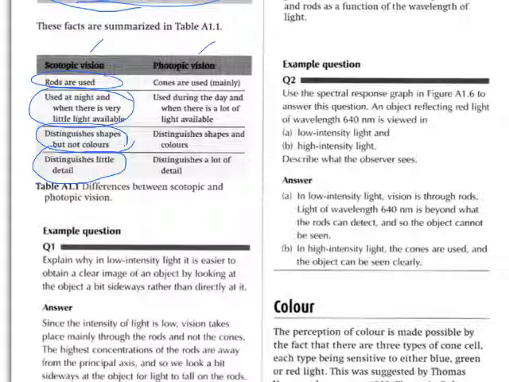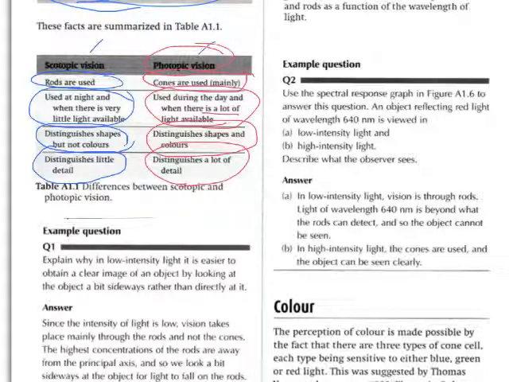Now, photopic vision, on the other hand, is when you're using your cones. It has to be when there is a lot of light available, so like the day, and then you can distinguish shapes and colours, and you should be able to distinguish a lot of detail. Now these are 2 extreme situations. What happens normally is that you're using both scotopic and photopic vision.